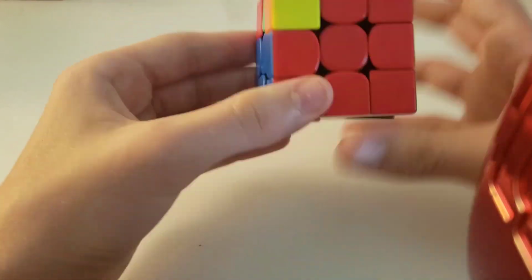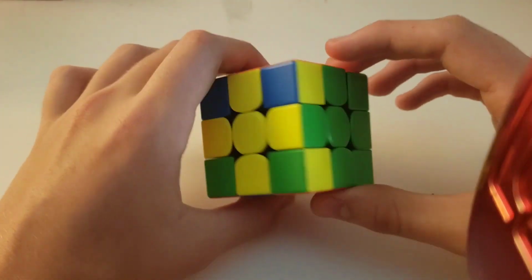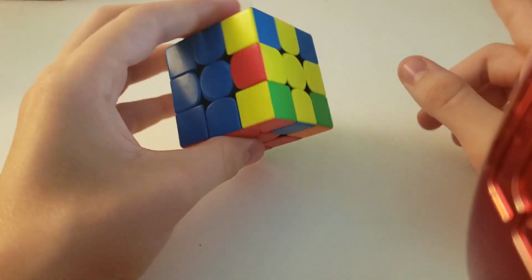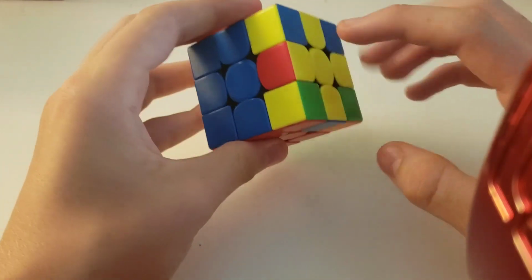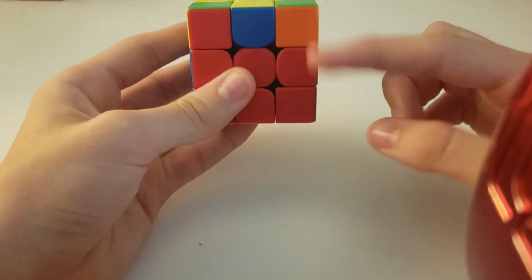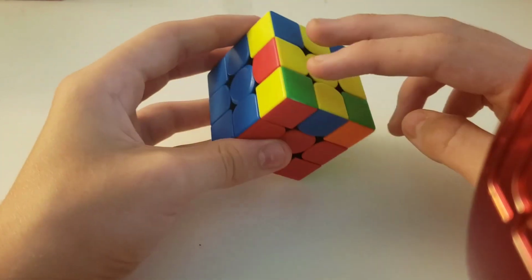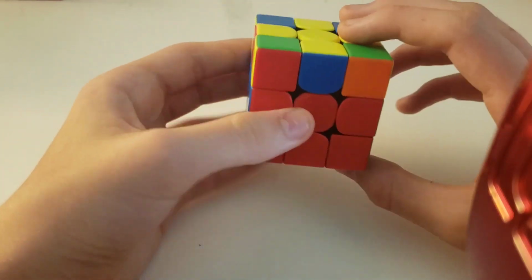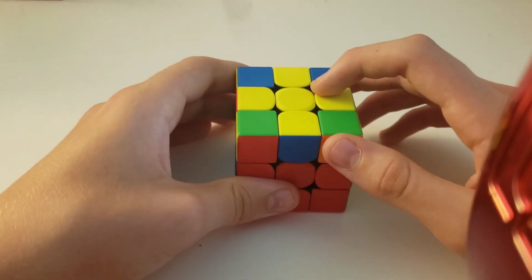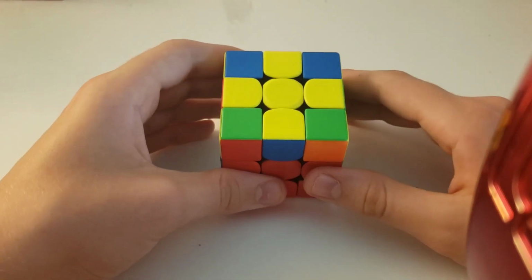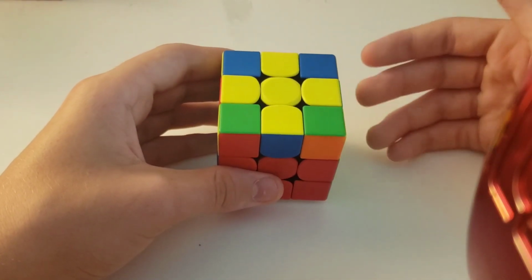Just like that. Our final case is like one of the ones before, where it was like this, but these two are facing this way, but they're facing the opposite way, like this. And this one is like the sune from before, but a bit extended, like an extended sune.